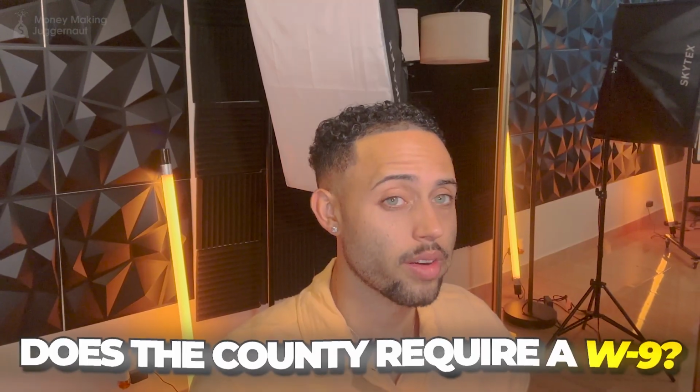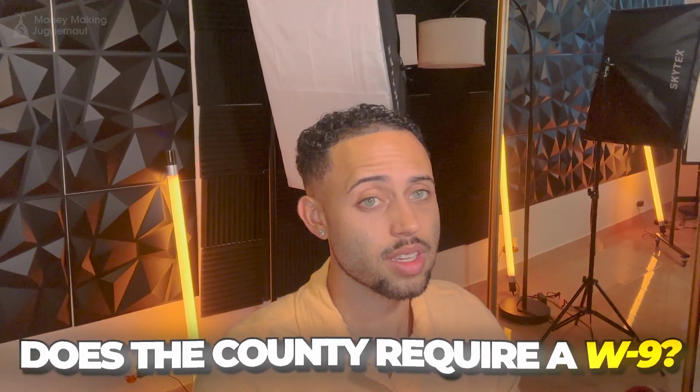Does the county require a W-9? Okay, so this is a question that you do have to find out. Some counties do require the W-9. Some counties don't. There is no clear-cut answer on if you do pay taxes on surplus funds or not. It is not earned income and it is not like an inheritance or anything like that. So there's really no clear definitive way.